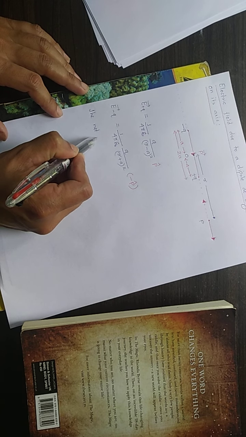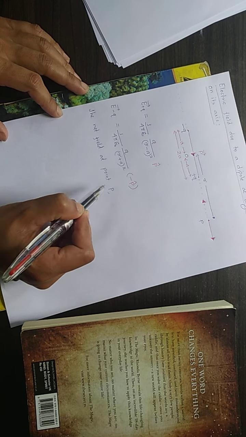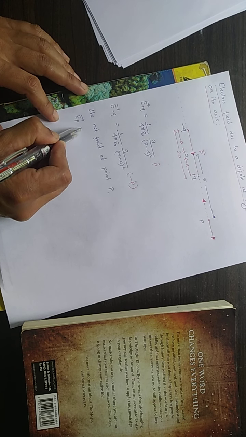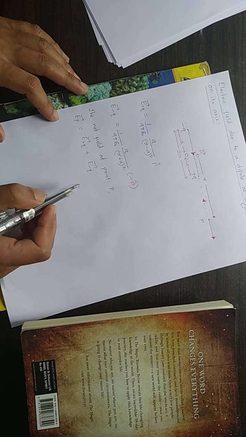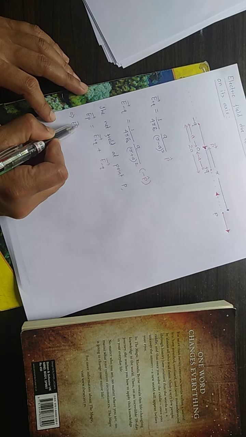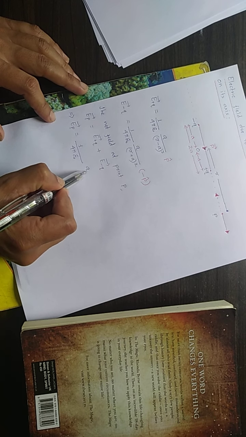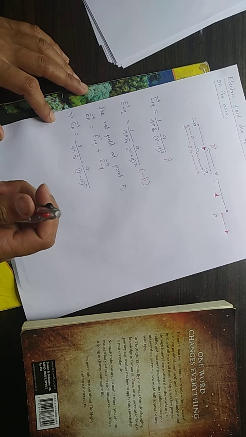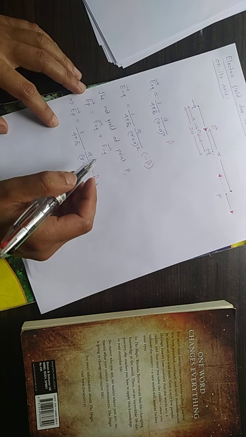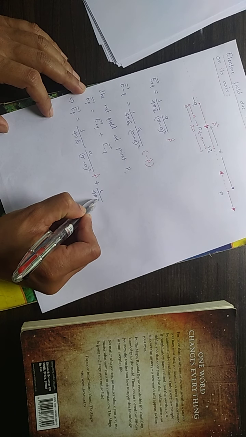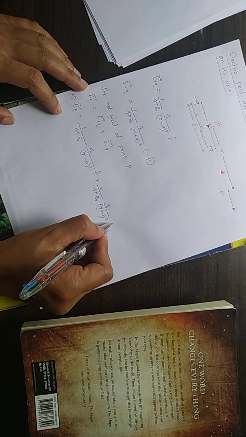The net field at point P, that is EP, will be equal to E plus Q plus E minus Q. This implies EP will be equal to E plus Q, which we have already calculated, 1 by 4 pi epsilon 0 Q divided by r minus a whole squared, in the direction of the unit vector P, plus E minus Q, which is 1 divided by 4 pi epsilon 0 Q by r plus a whole squared, in the direction of minus P vector.